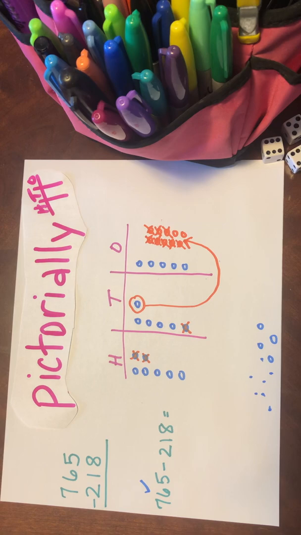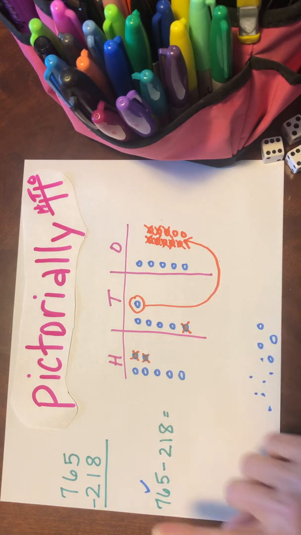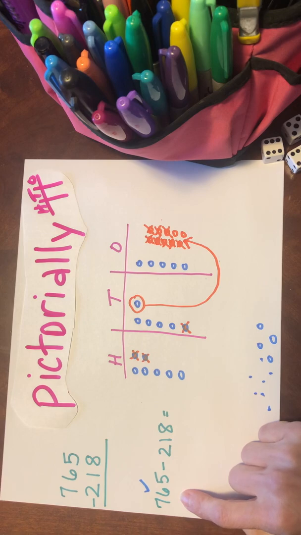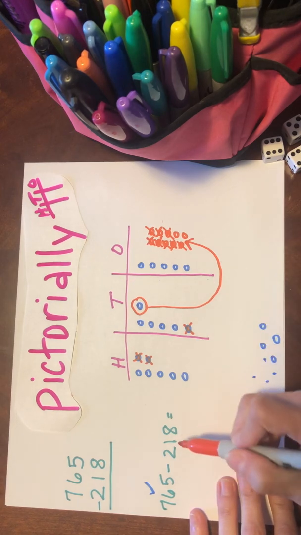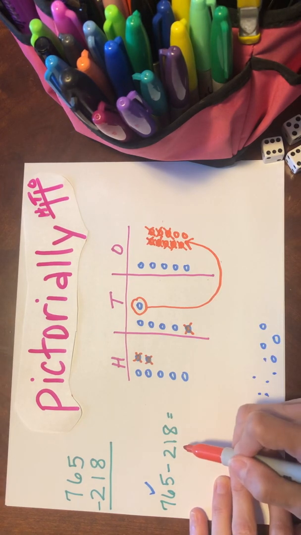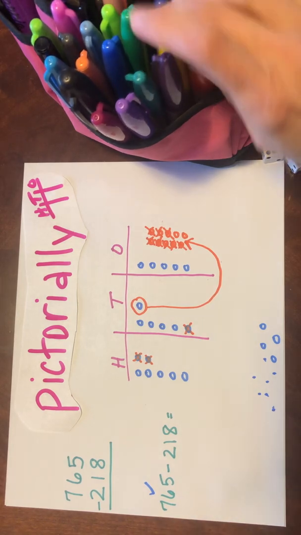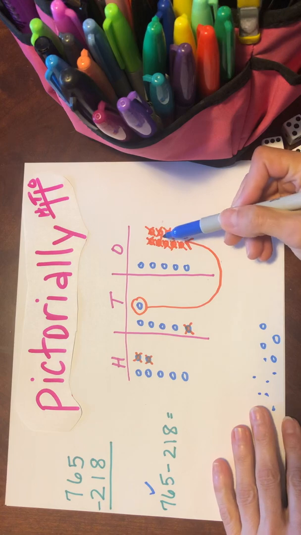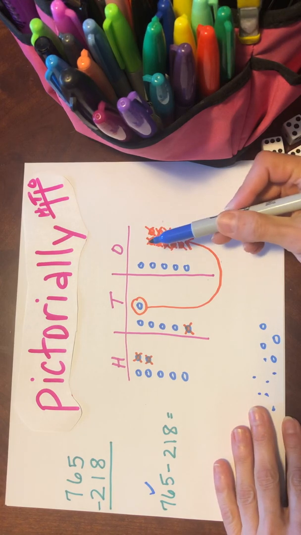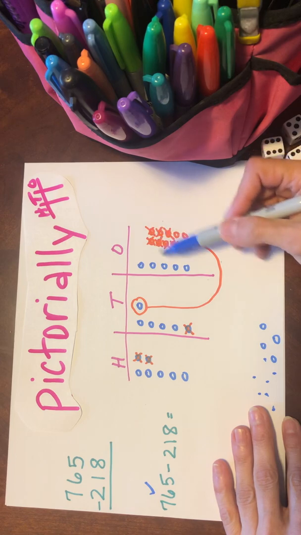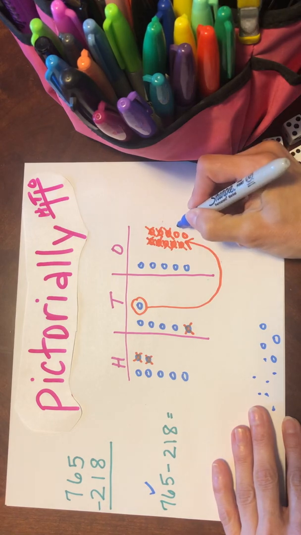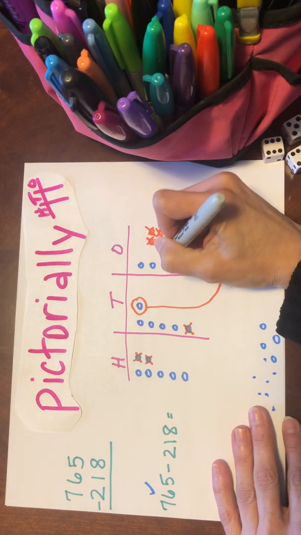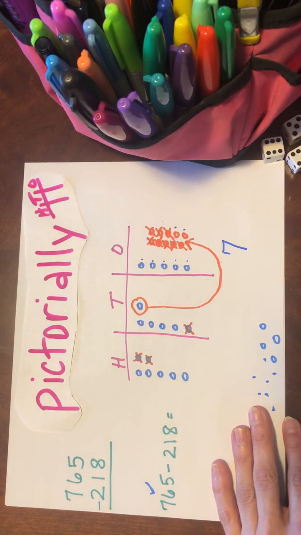So now that I have done all my calculation, I put in 765 represented in these place value circles, and then I took out 218. And let's see what my end result was. So now I'm going to go into my ones and I'm going to count up how many ones I have left. So super important, I don't count the ones that I already crossed off because those are already gone. You have to pretend that they're not there. So I have to look and I'm going to count the ones that are still here. So I have 1, 2, 3, 4, 5, 6, 7. So I have 7 ones left.